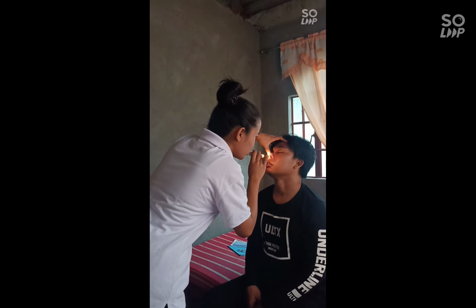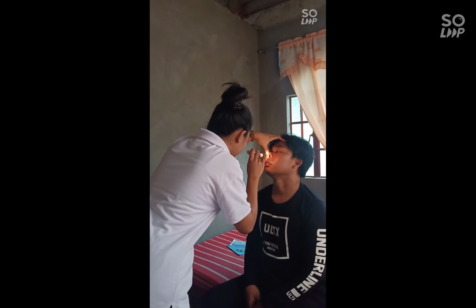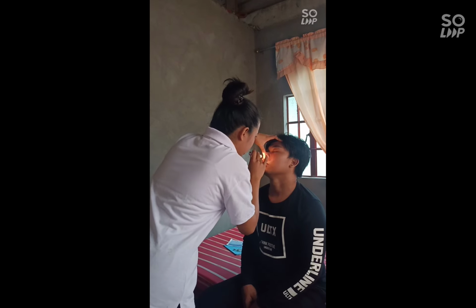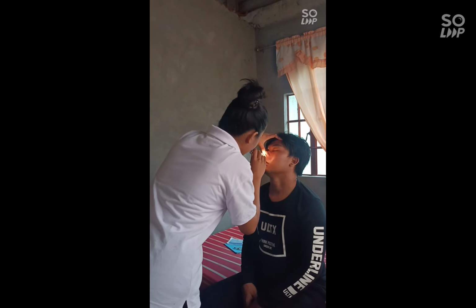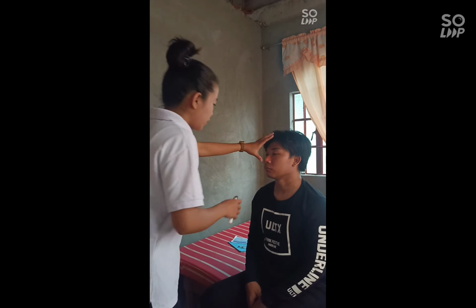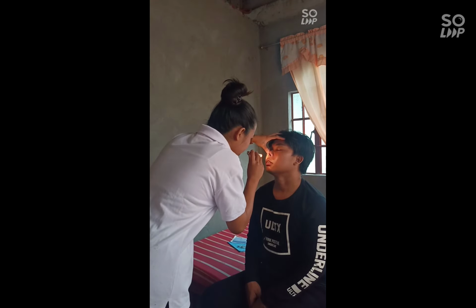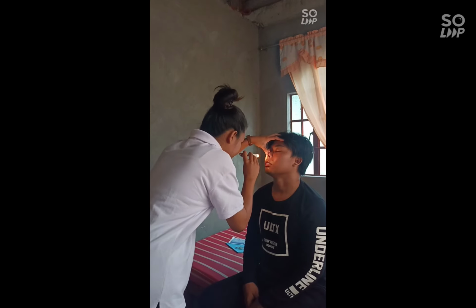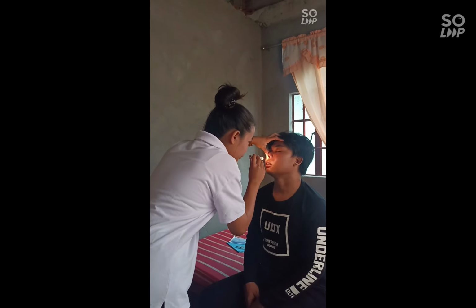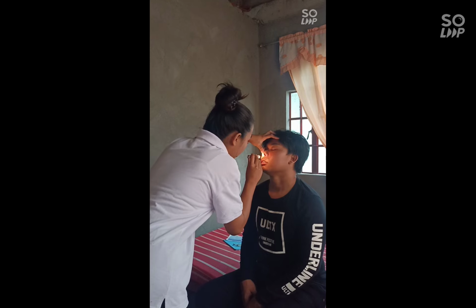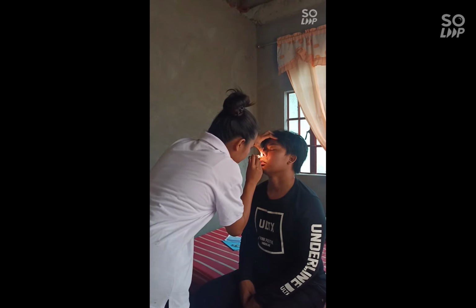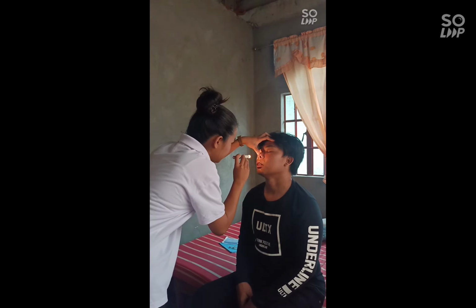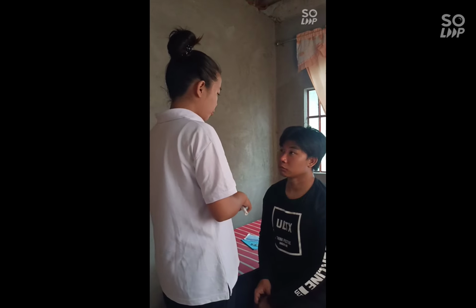So the nasal mucosa and the turbinates are dark pink in color. It is moist and free from any exudates or discharges, which is normal. The septum is midline and well intact. There is no swelling, there is no exudate, and there is no change in color in the internal nose, which is normal.